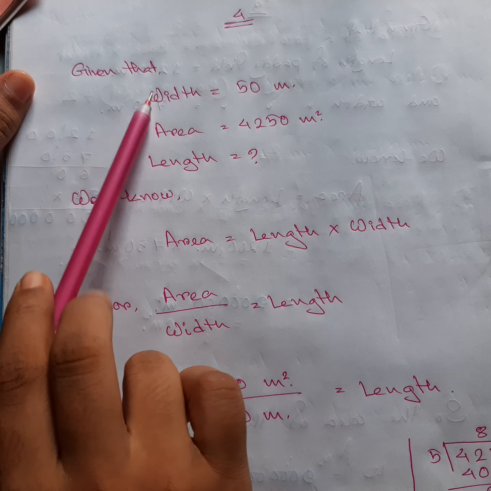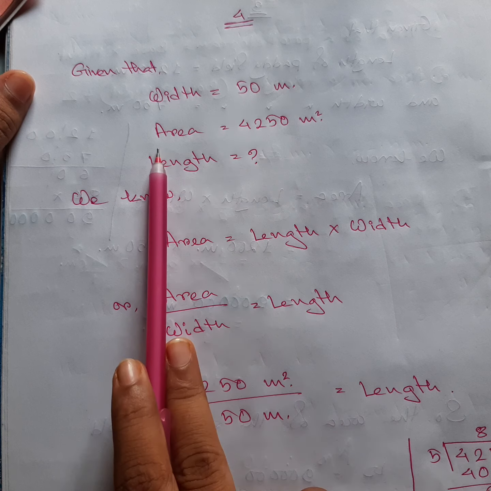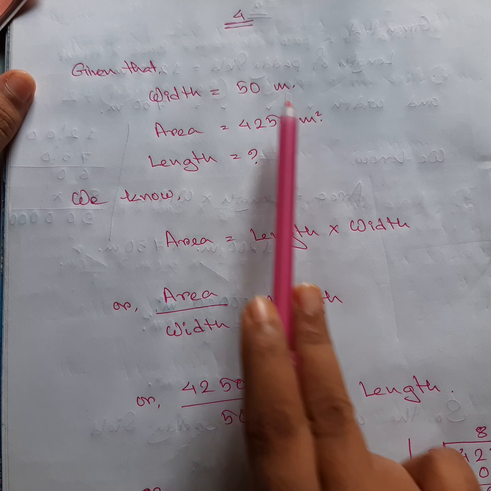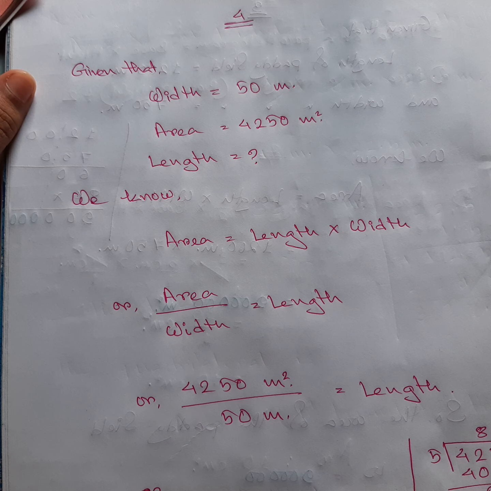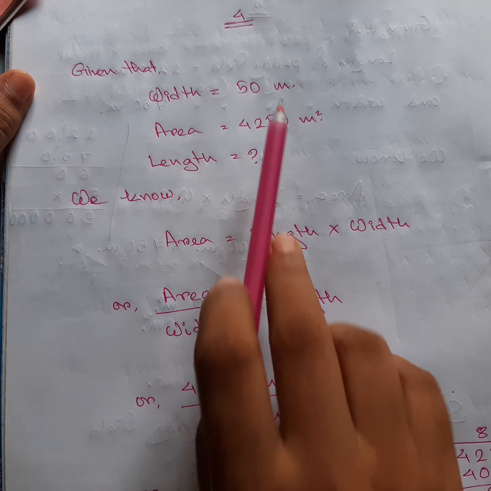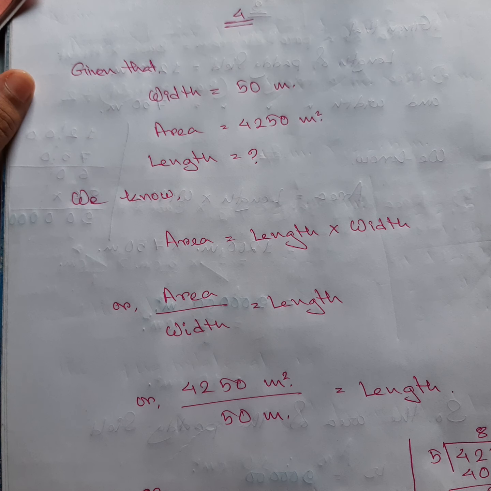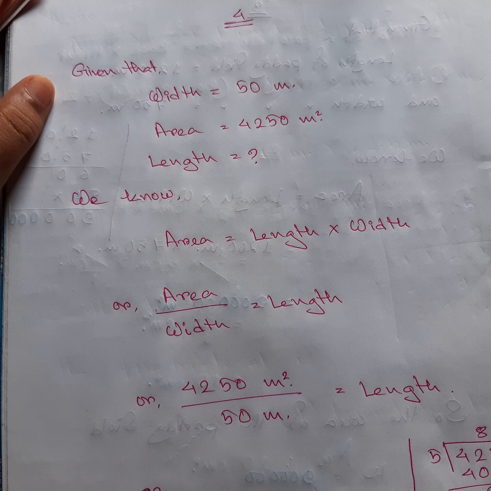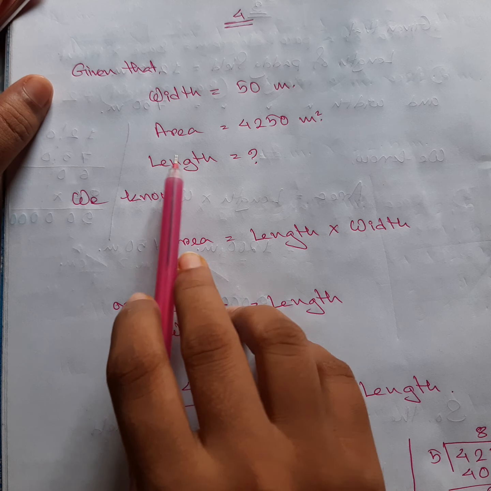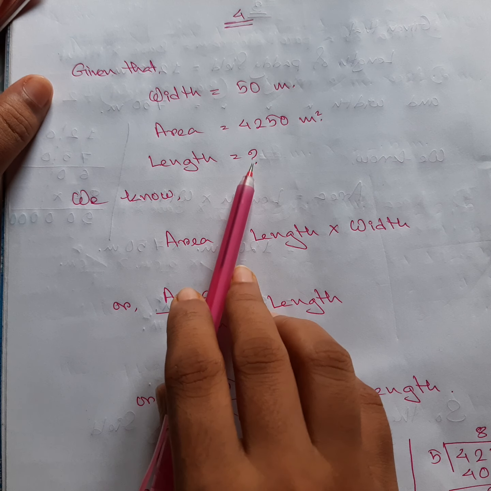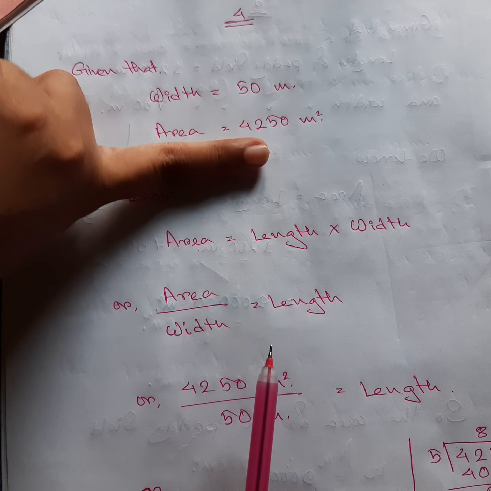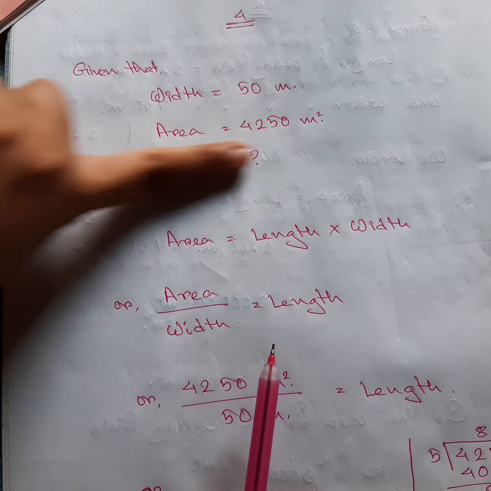Here I wrote it, given that the width is this much and the area that much, in square meters. Don't miss out the square, don't miss out your units. If you are writing units in short form, please do not miss out the point, because if you don't give the point, the m means nothing. Now the length we are going to find out. This is why I put a question mark. If you want, you can leave it out, you don't have to write it.